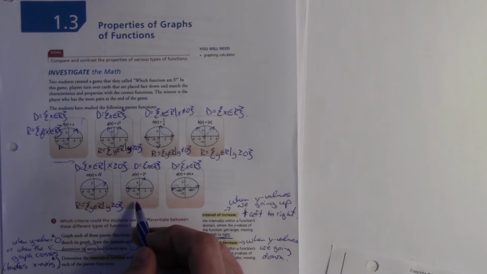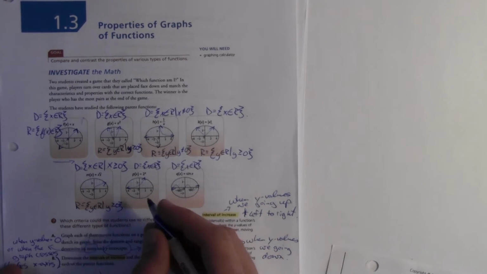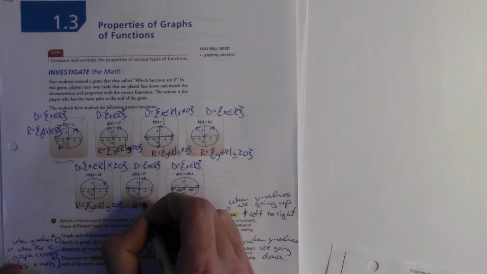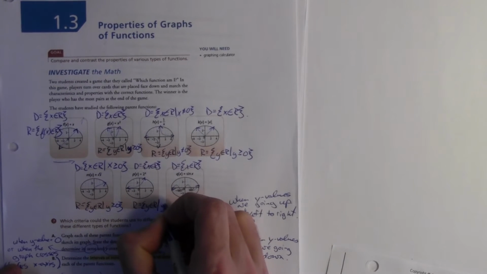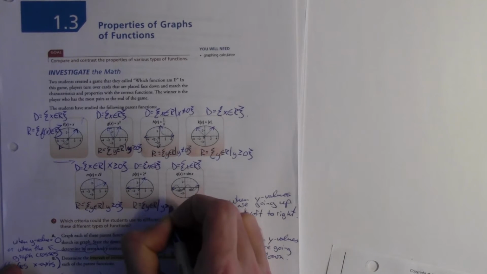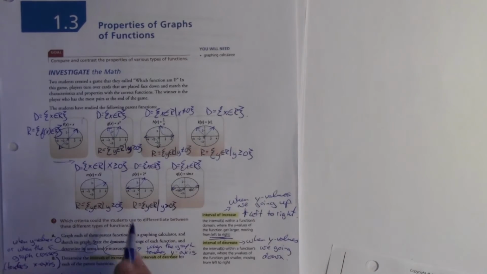Yeah, next one. Lyndon? Y is the set of real numbers, but must be greater than 0. Good. It's not equal in this case. Okay, and that's because y equals 0 is a horizontal asymptote, so it does not touch 0.